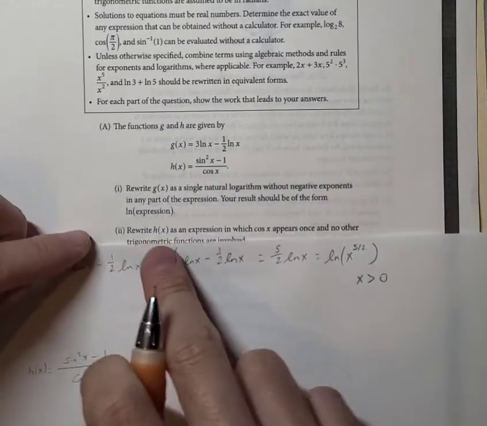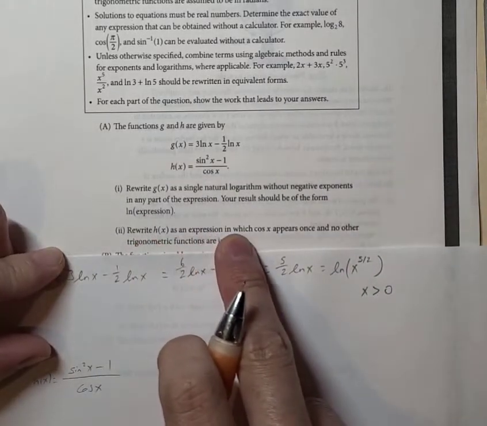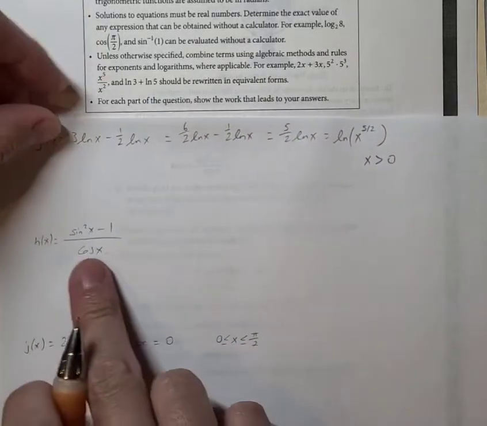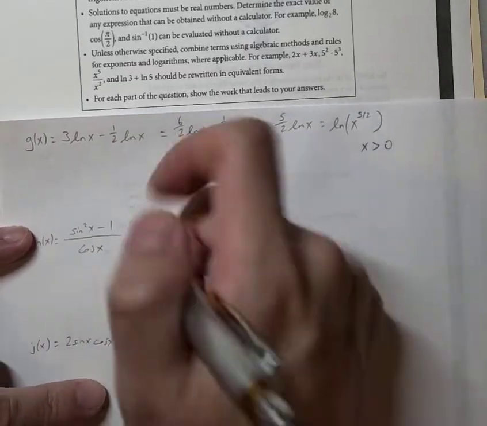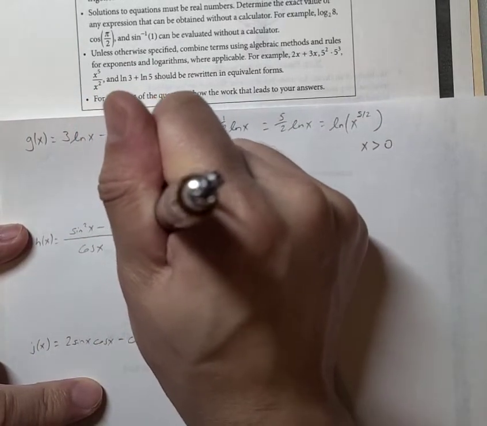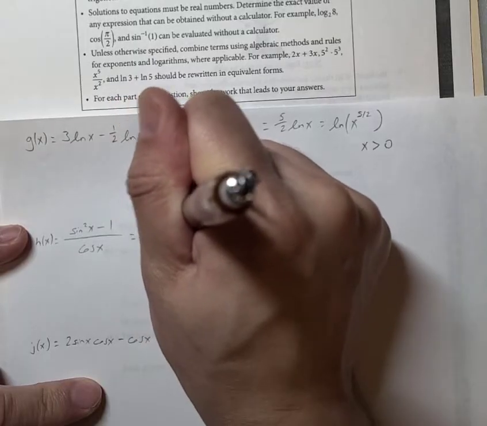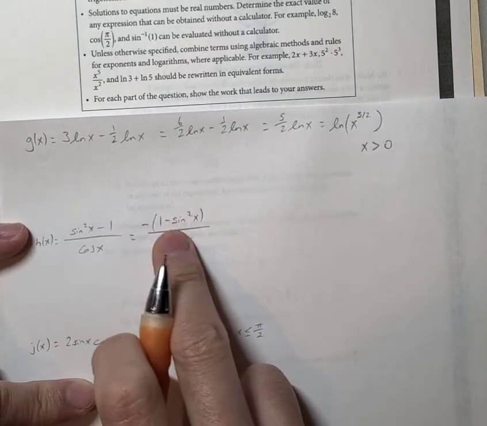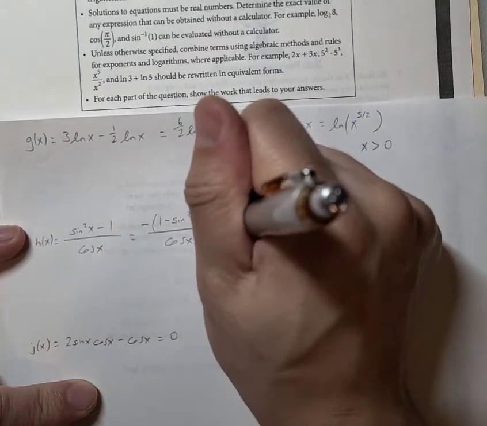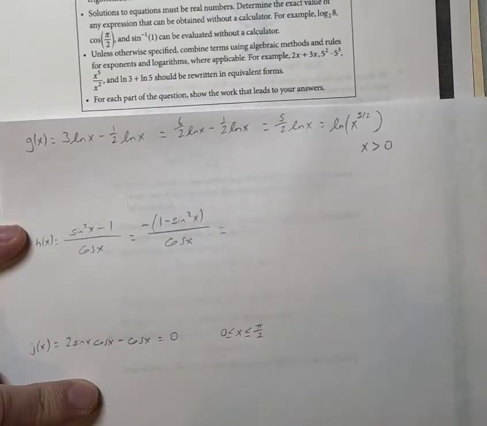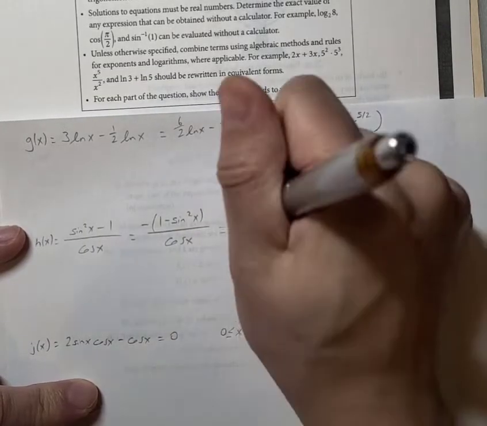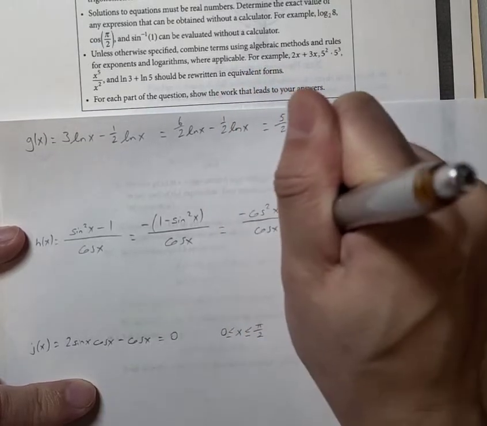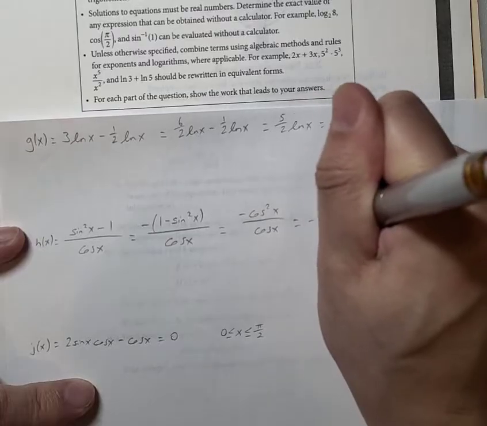Okay, and then next, we write h of x as an expression in which cosine appears once and no other trig functions are involved. So how can we do that over here? Well, I can rewrite this as negative of 1 minus sine squared. This should look familiar. This is now looking like the Pythagorean identity. 1 minus sine squared is cosine squared. So it'll be negative cosine squared over cosine x. We can reduce that to negative cosine x.